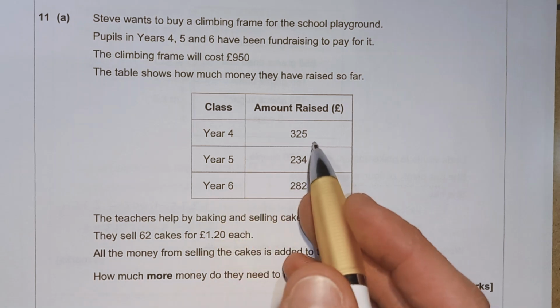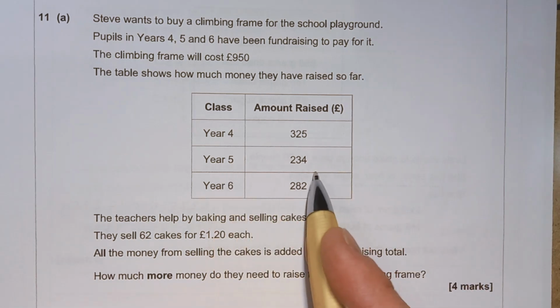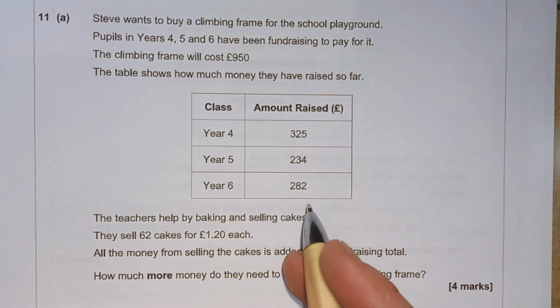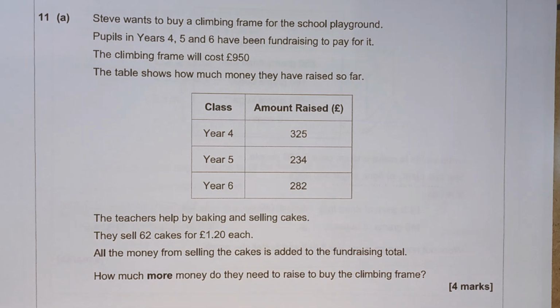Okay, so year 4 have raised £325, year 5 have raised £234 and year 6 have raised £282. The teachers help by baking and selling cakes. They sell 62 cakes for £1.20 each. All the money from selling the cakes is added to the fundraising total. How much more money do they need to raise to buy the climbing frame?